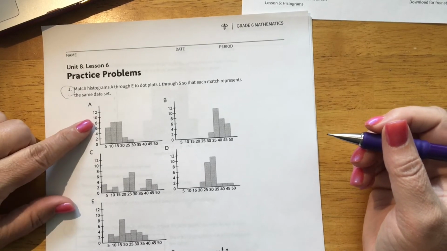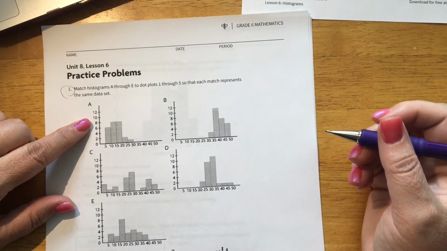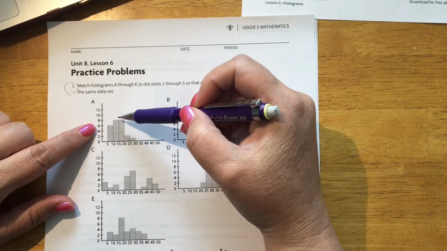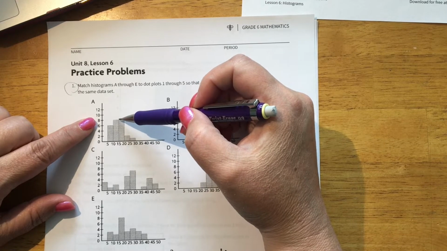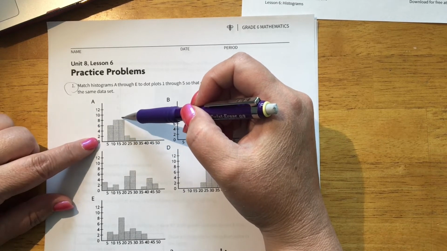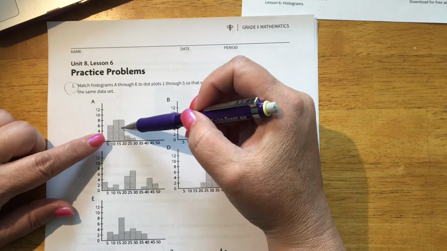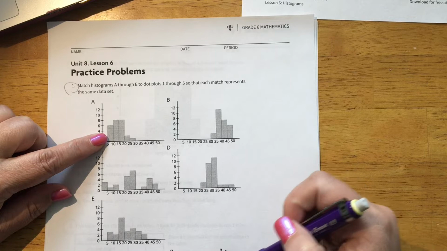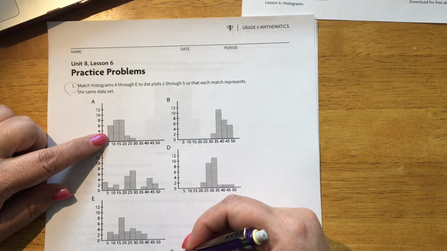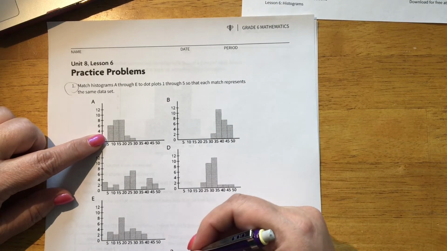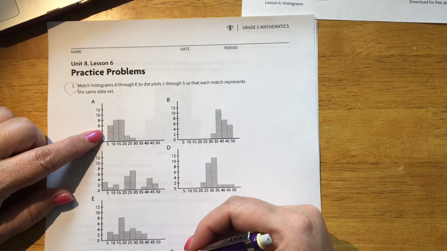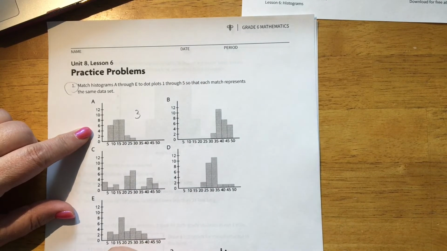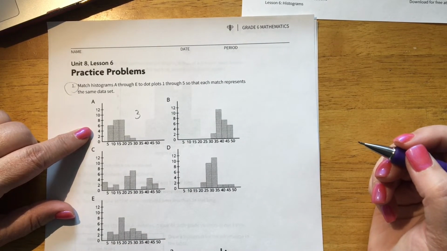So let's take a look at histogram A. If we're looking at histogram A, we have 6 that are between 5 and 10, 8 that are between 10 and 15, 8 that are between 15 and 20, etc. Is there something that matches that down here? I'm tempted to say the only one that looks right to me is 3. What do you guys think? I think those shapes and everything about that looks very, very similar. So I'm going to say A is 3. So I'm going to put a 3 here, and I'm going to put an A here, because I don't know which direction you guys went, but either way is fine.